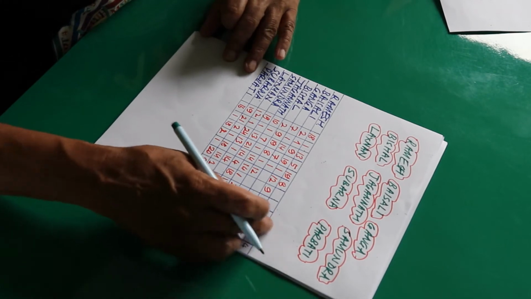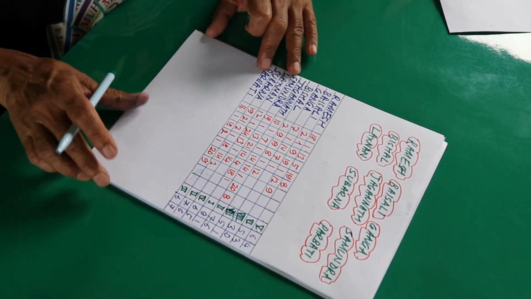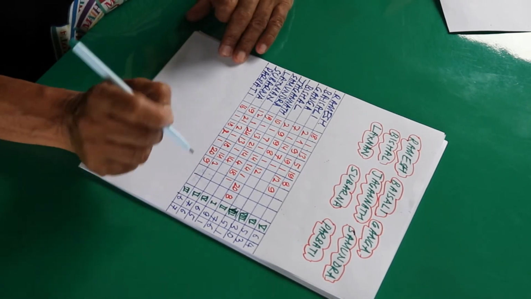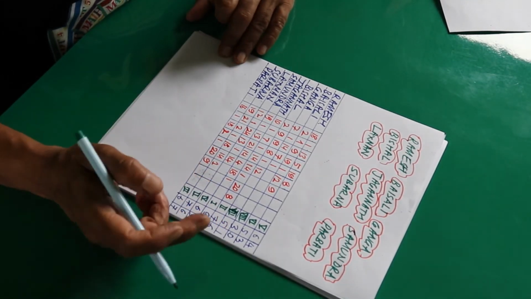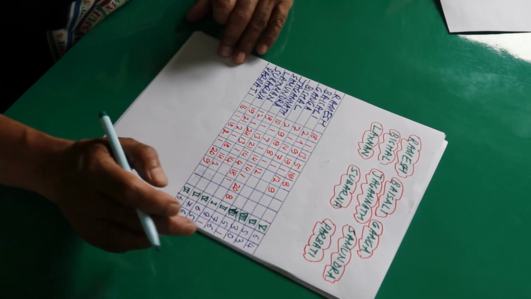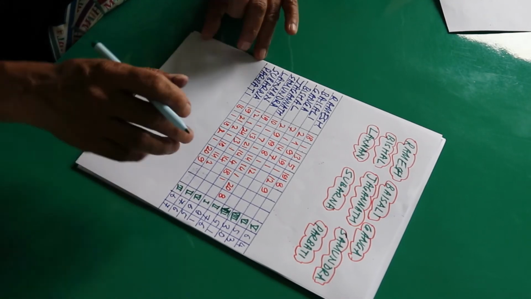In this way we can arrange the numbers in ascending or in descending order. So in ascending order, the smallest is the first number and the biggest is the last, and in descending order the biggest is the first number and the smallest is the last. That is the rule.